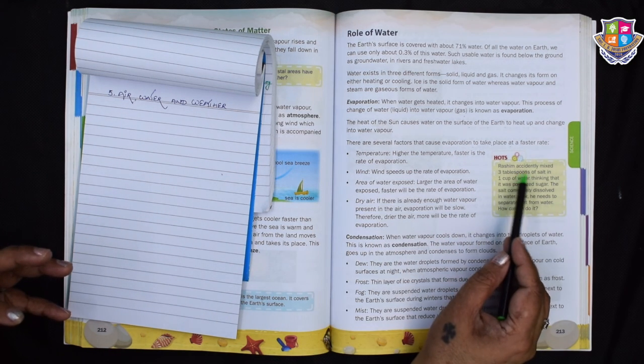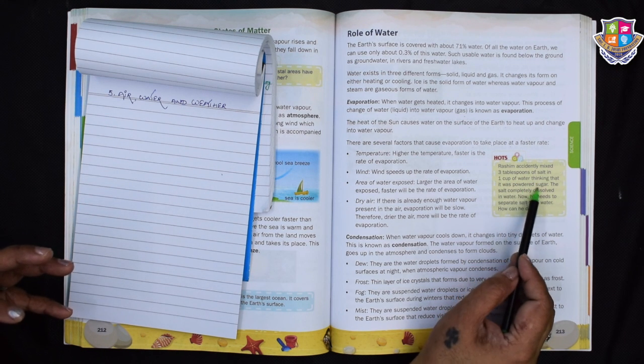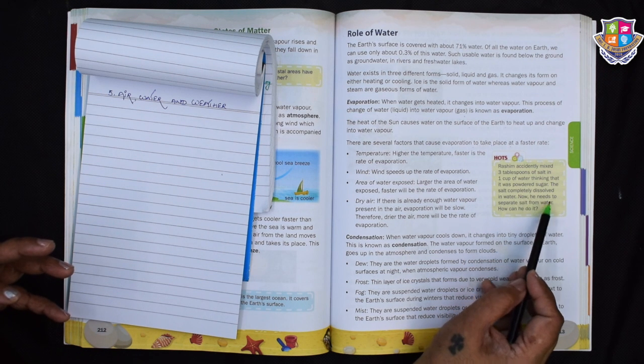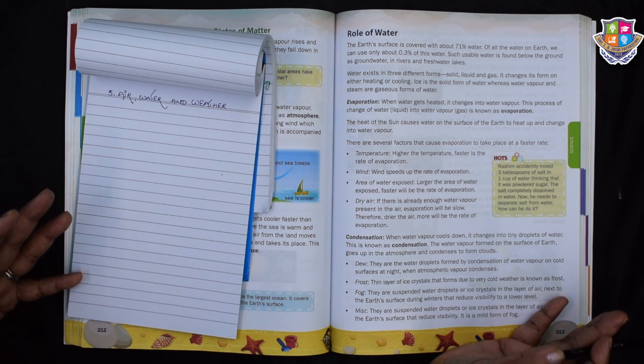Now, Rushing accidentally mixed 3 tablespoons of salt in 1 cup of water, thinking that it was powdered sugar. The salt dissolved completely in water. Now he needs to separate the salt from water. How can he do it? Let me see what can you come up with.